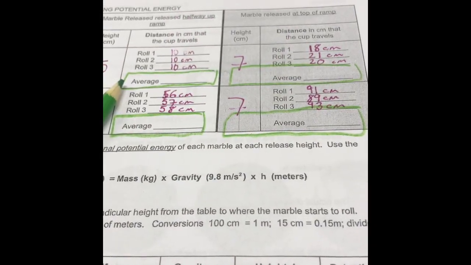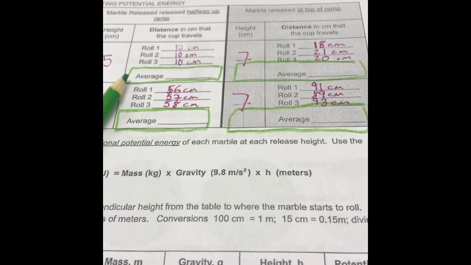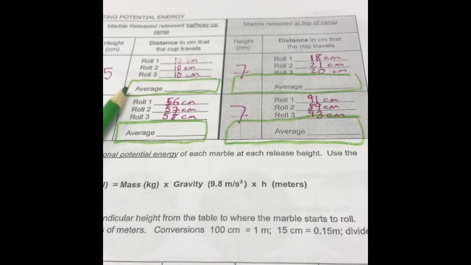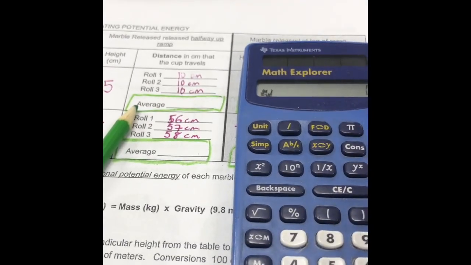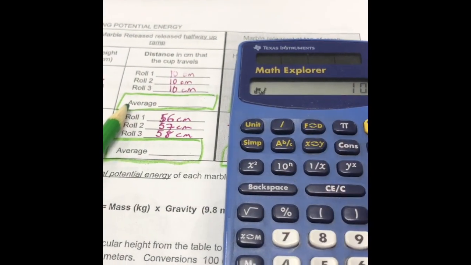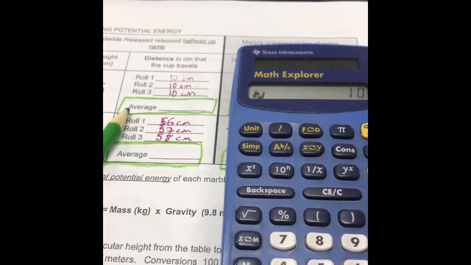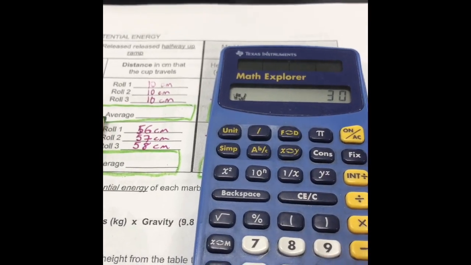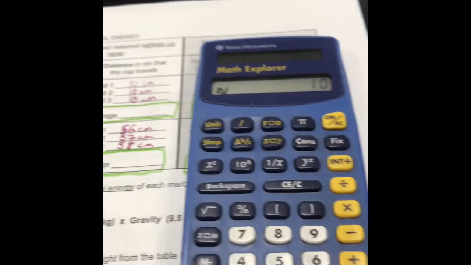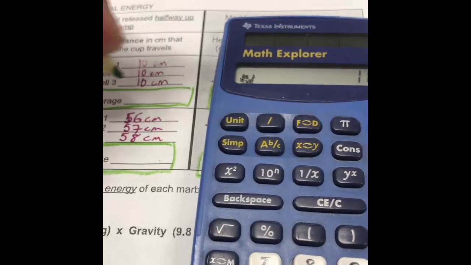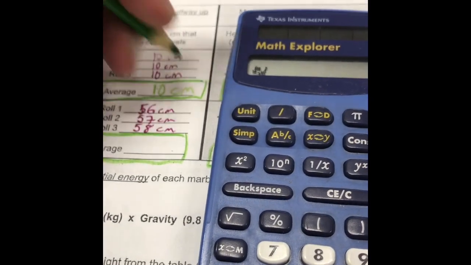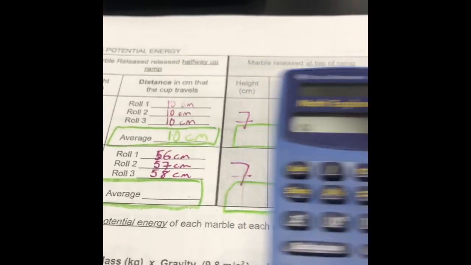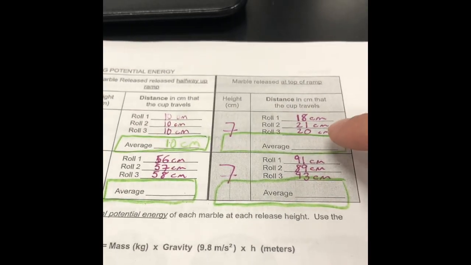Now that we've done the experiment, we are going to average our data. To average your data, you use a calculator, and you're going to take the 3 numbers from each of the trials, add them together, 10 plus 10 plus 10, hit equals, and then divide that by the number of trials, which happens to be 3. We'll record that data right here and continue on. Try that for our next 3 trials.